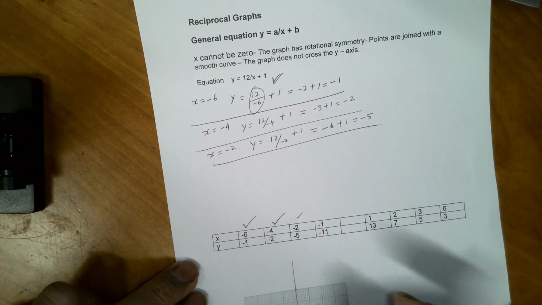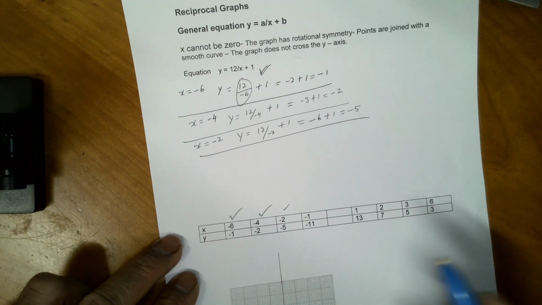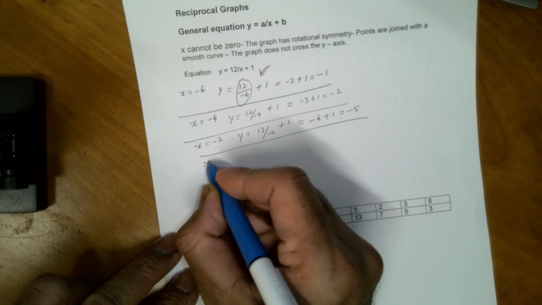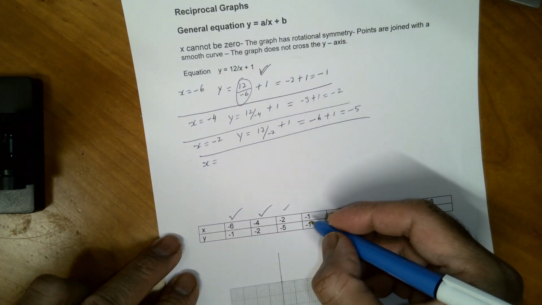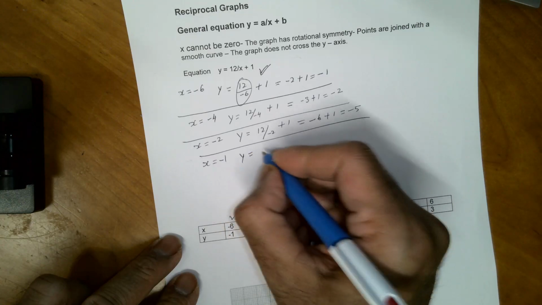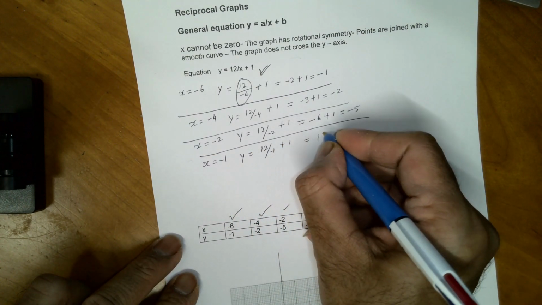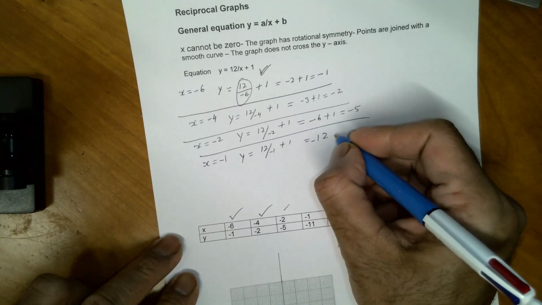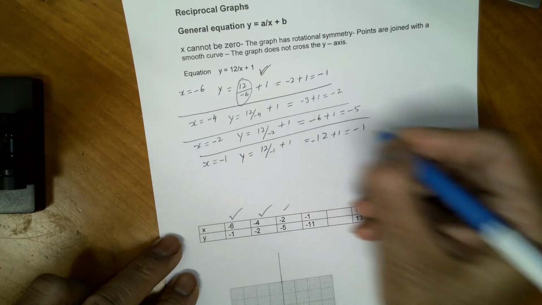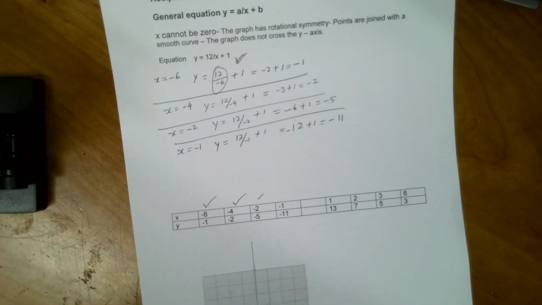Let's do one more. Okay, x is equal to minus 1. So y is equal to 12 divided by minus 1 plus 1. That gives us minus 12 plus 1, which equals minus 11. So minus 11, right? And so on.